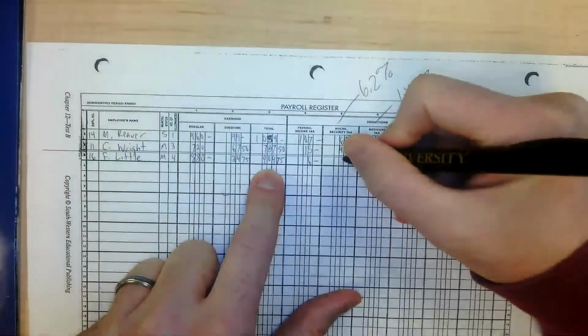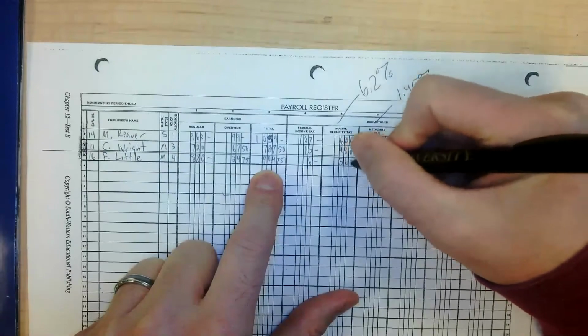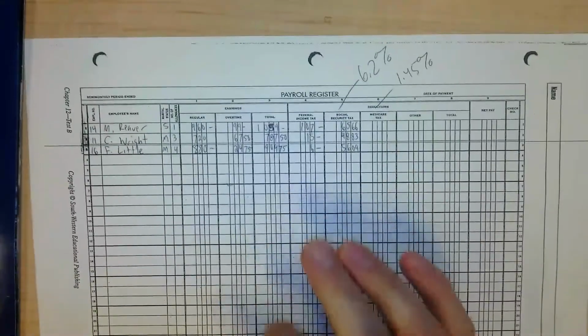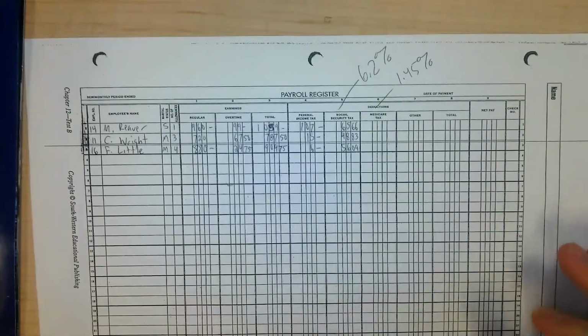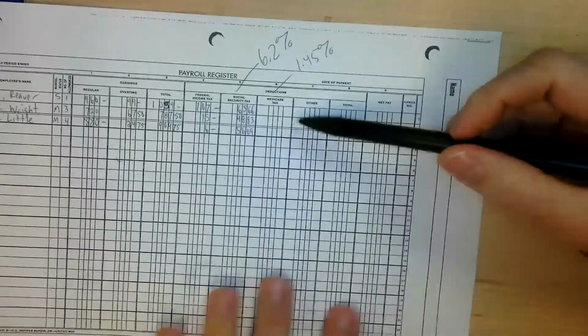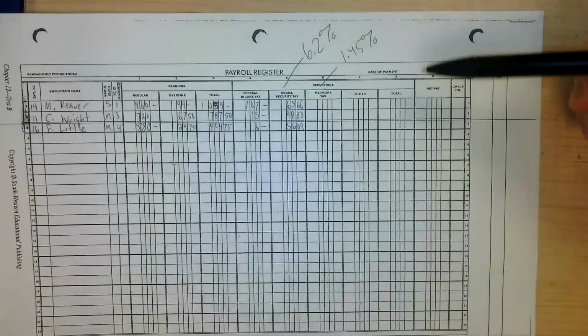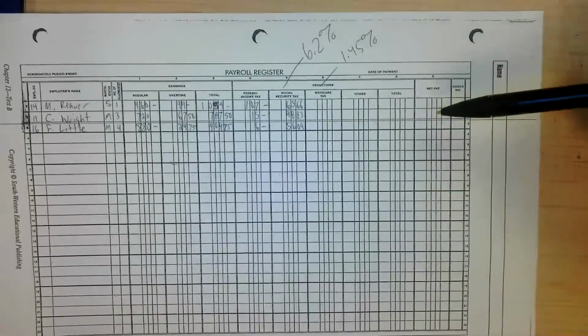$56.09. Anybody have any issues with that? Pretty easy, right? Next up, take the totals, multiply by the Medicare. Medicare is 1.45%.